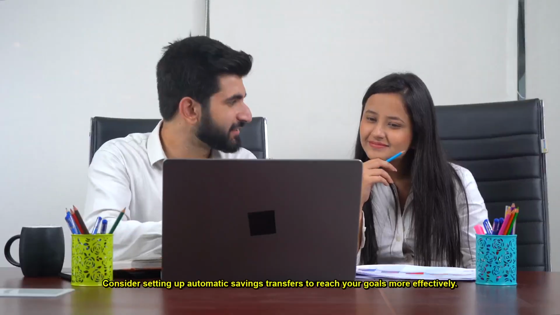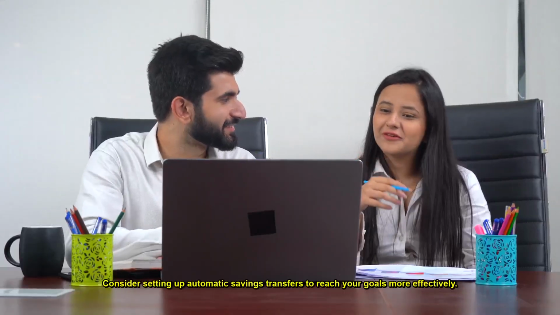Consider setting up automatic savings transfers to reach your goals more effectively. Revisit your budget periodically to ensure it aligns with any changes in your financial situation. Stay committed and disciplined to maintain your budgeting routine.